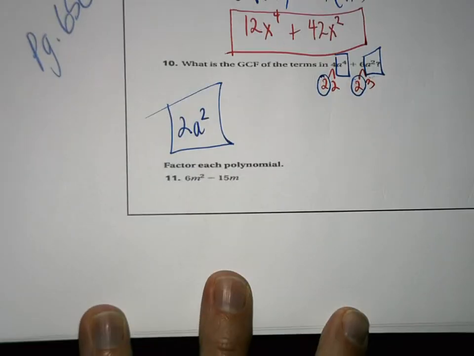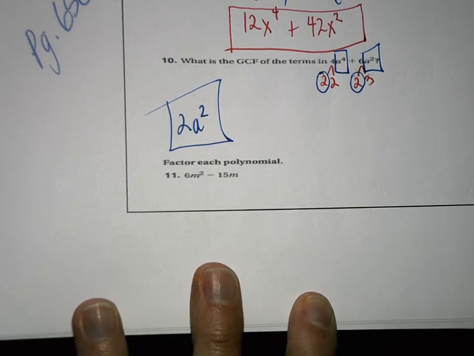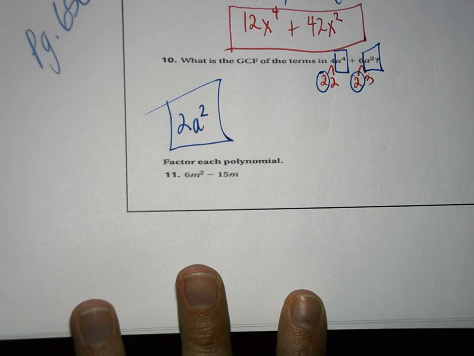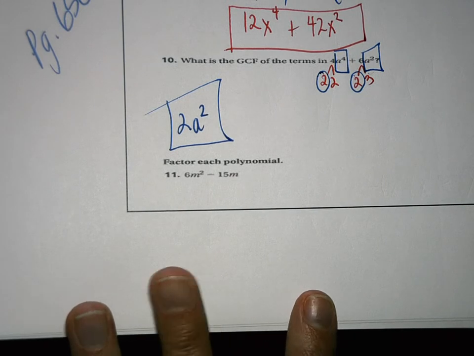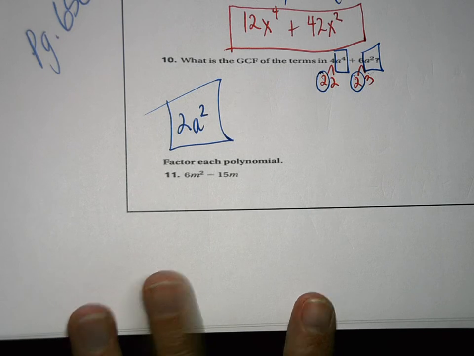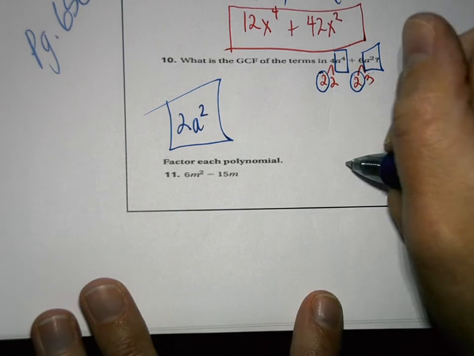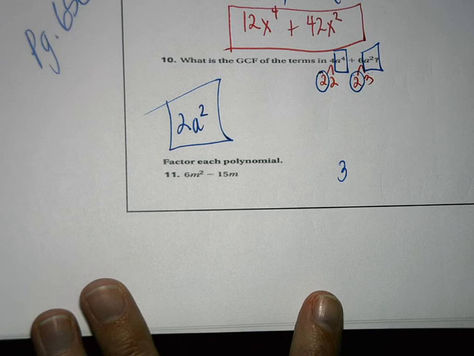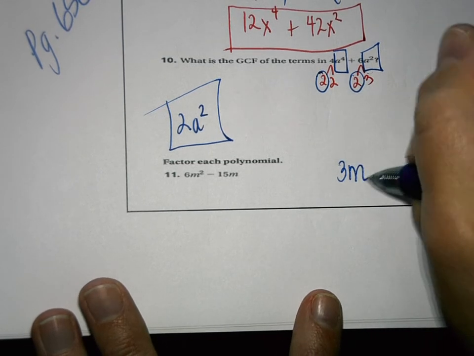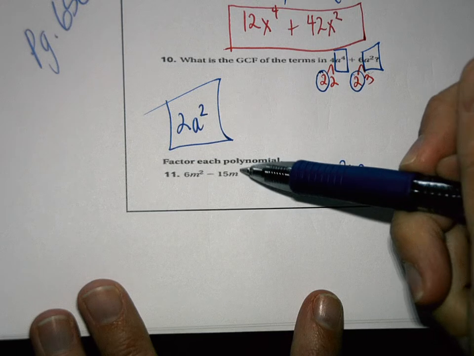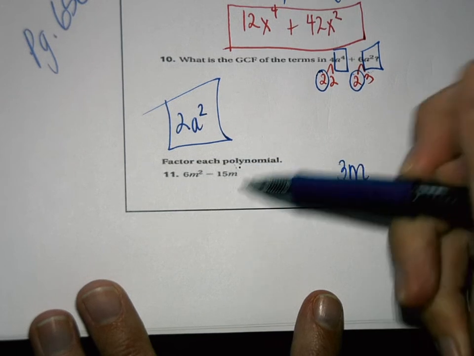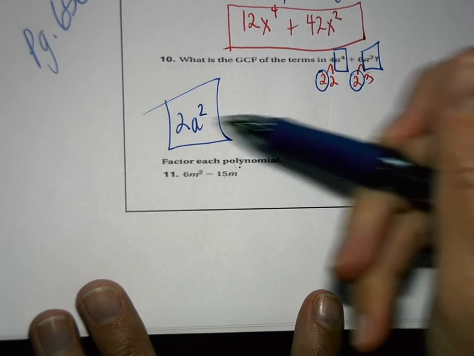Number 11, they are asking us to factor each polynomial. In this problem, what would be my number GCF? Hopefully you said 3. And in terms of my letters, it would be M, because there's one M here, so the most I can take out from this is an M, so that makes it the most for the whole problem.